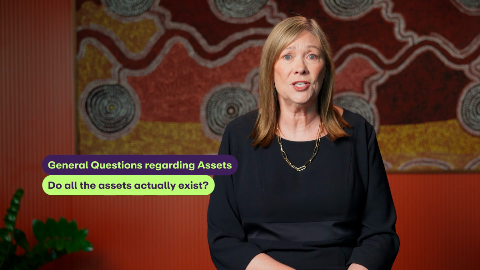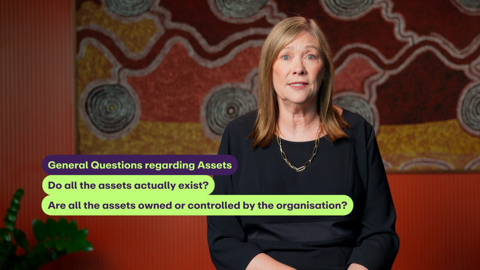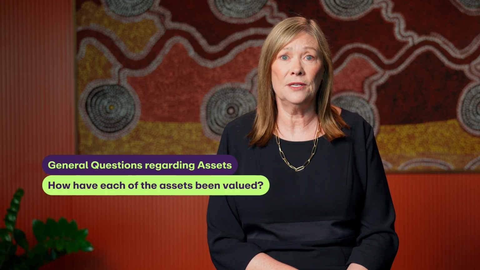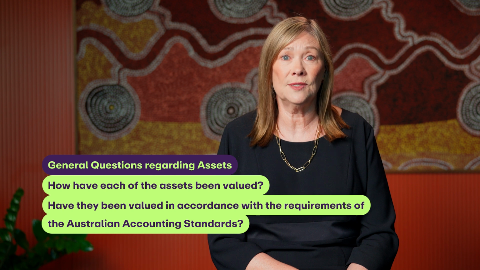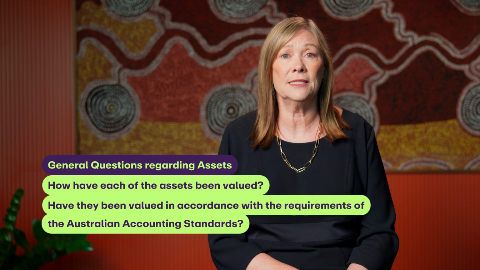As a director, when it comes to assets, there are 2 general questions you should consider. The first question is, do all the assets actually exist? And are all the assets owned or controlled by the organisation? As an example, if we own lighting and sound equipment, do we have the processes in place to periodically count or inspect the equipment and ensure we still own and control them? The second question is, how have each of the assets been valued? And have they been valued in accordance with the requirements of the Australian accounting standards?